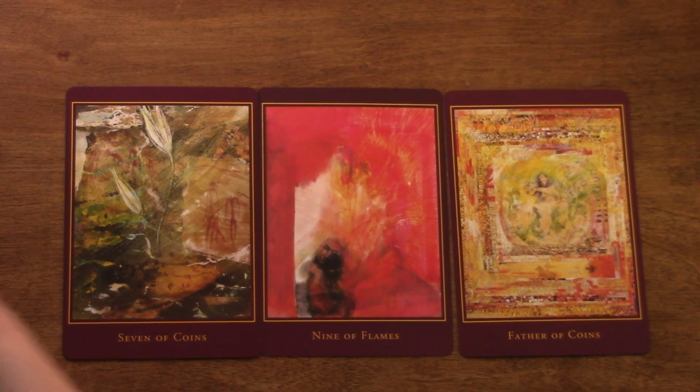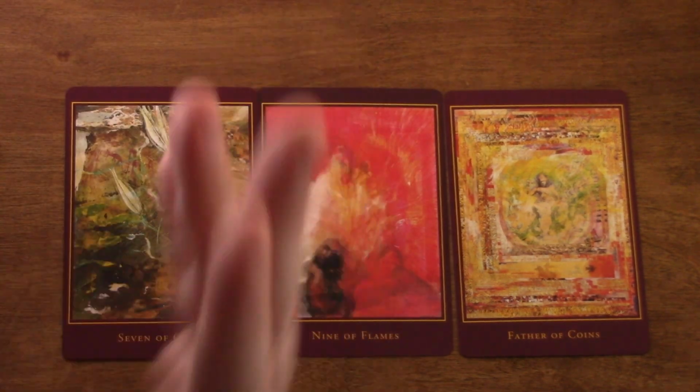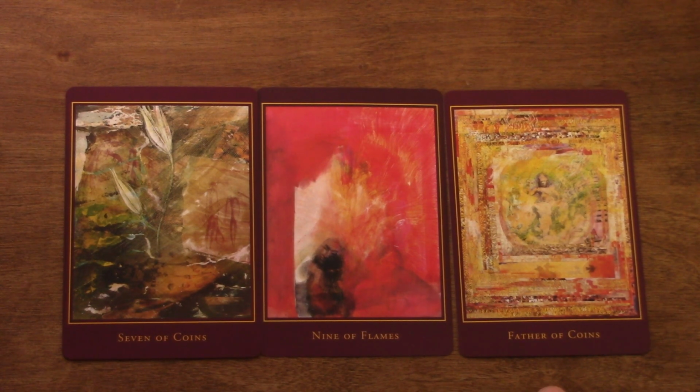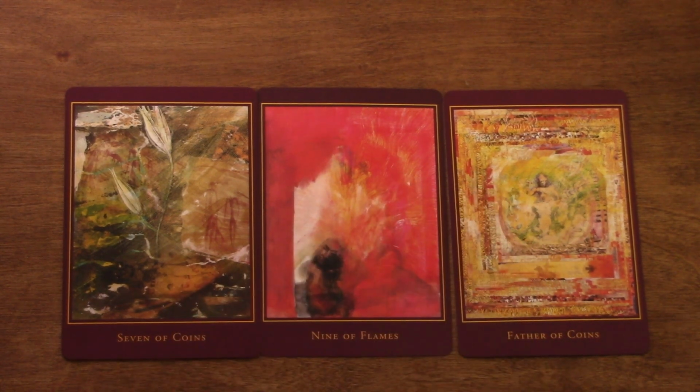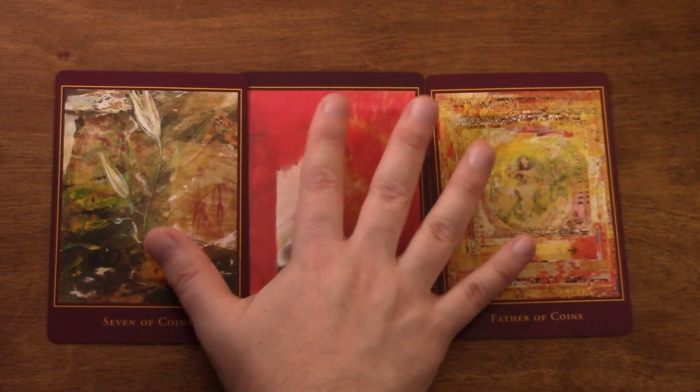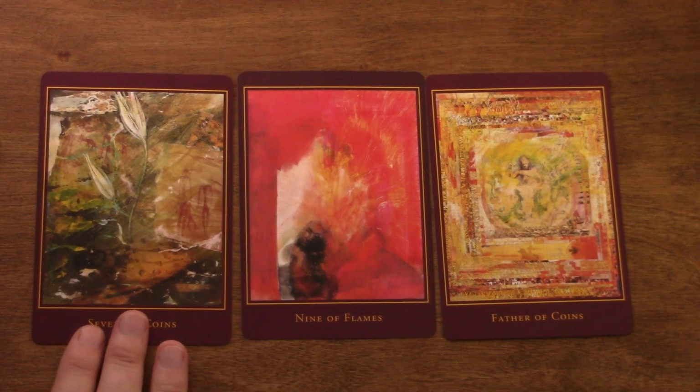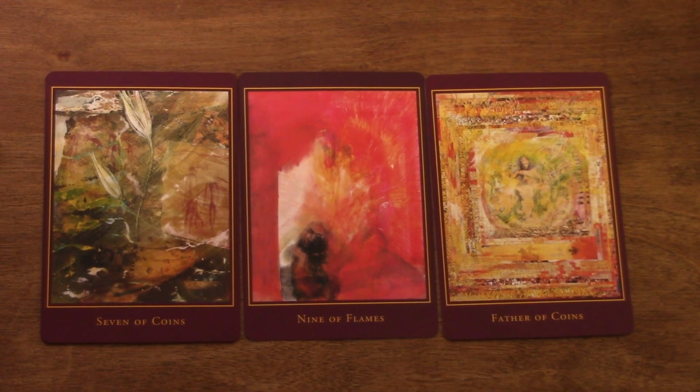All right, so the first thing I'm going to do whenever I read is notice what leaps out at me, and the first thing that leaps out at me is all this red. Boom, 9 of Flames. But I also have 2 coins cards. I have the 7 of Coins and I have the Father of Coins. So I know just in a spread of 3 with no question asked, no theme or anything, that I have a dominant suit, and I can take that to tell me that this is a coins-themed reading because it is taking on the dominant nature of the reading.